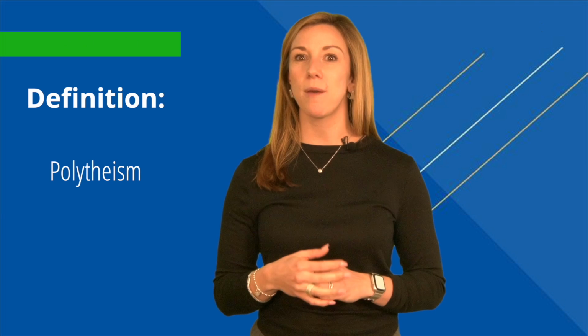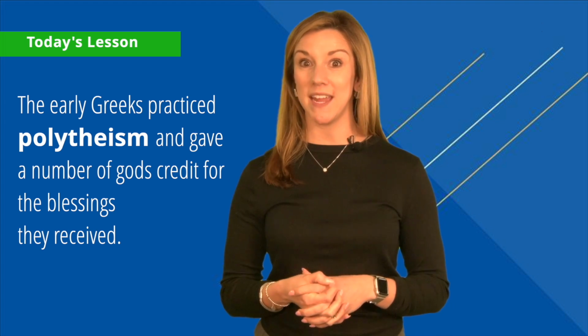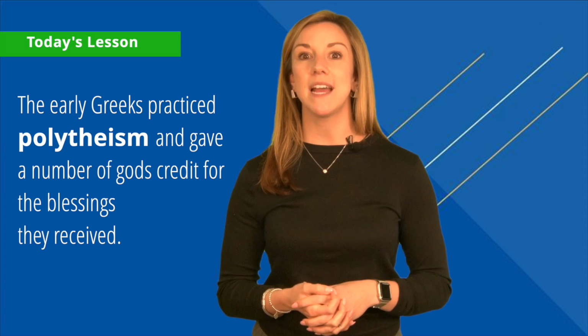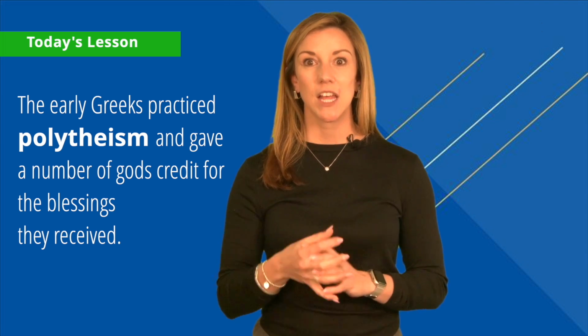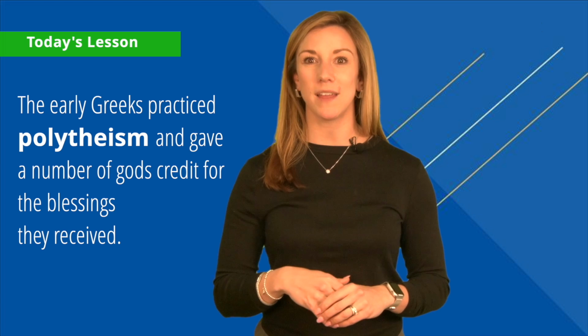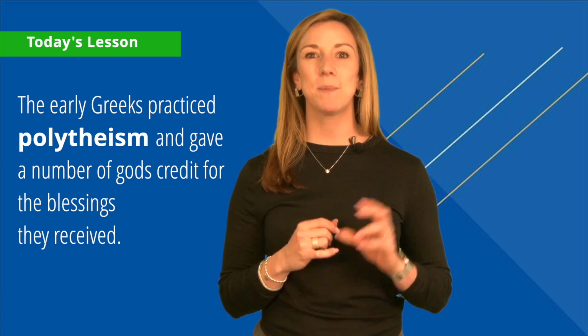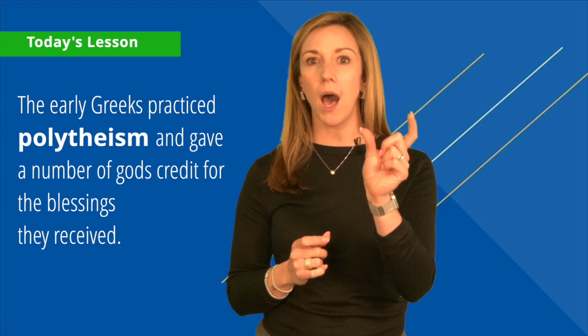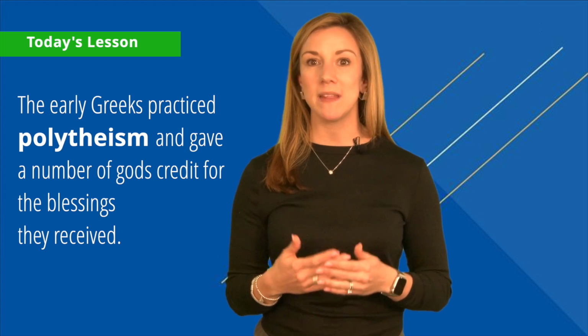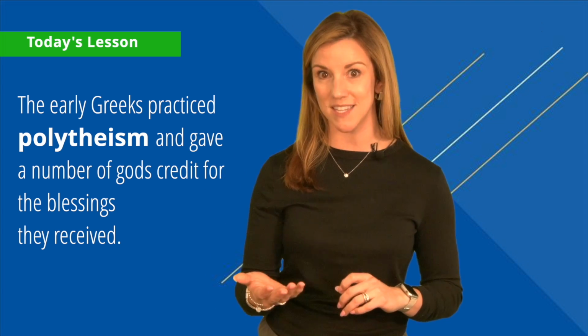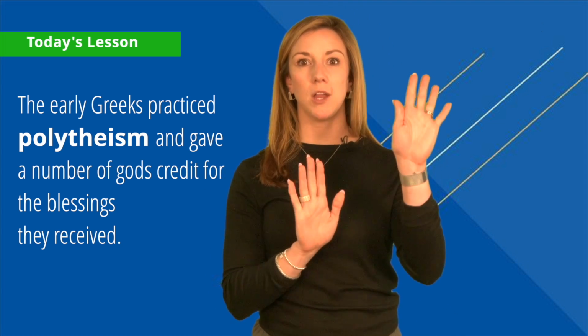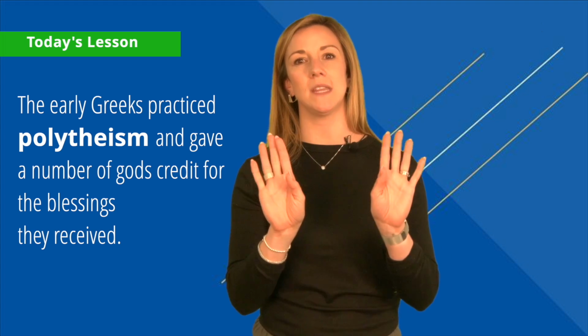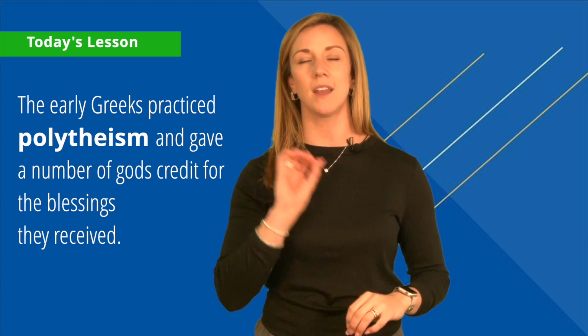Let's try that again with polytheism. Let's look at our sentence now. The early Greeks practiced polytheism and gave a number of gods credit for the blessings they received. Looking at what comes after the word polytheism, and pulling apart the prefix poly, you can determine that the meaning of the word polytheism is the worship of many gods. So we have two terms, monotheism and polytheism, meaning two different things: the worshiping of one God and the worshiping of many.